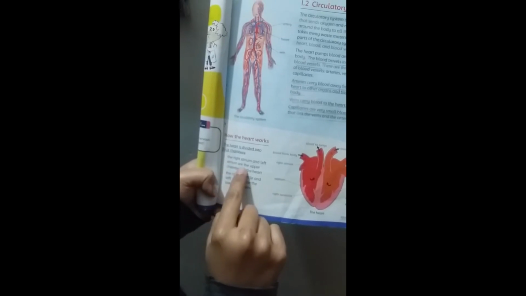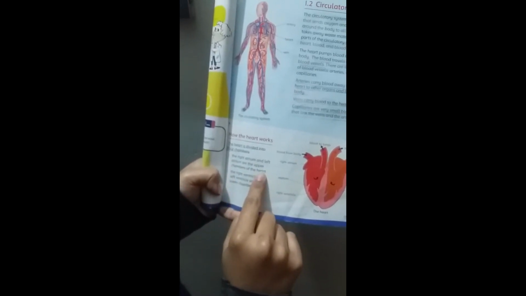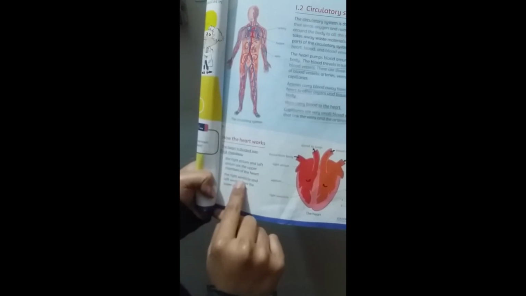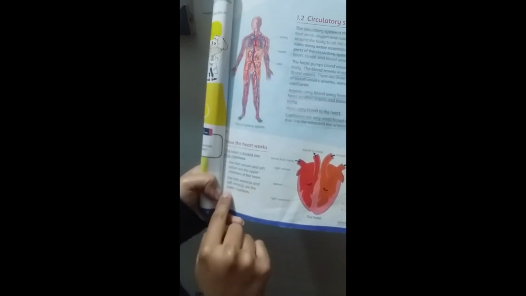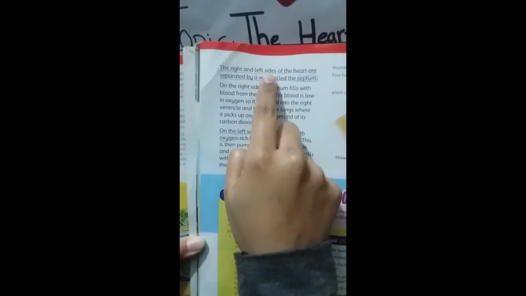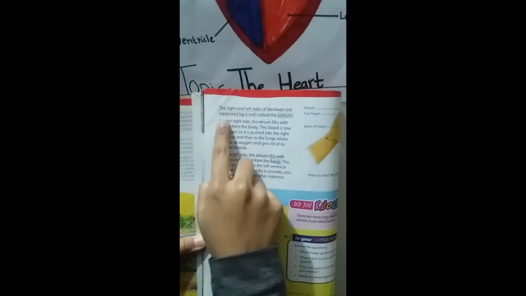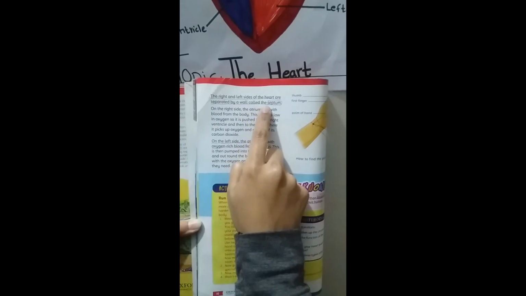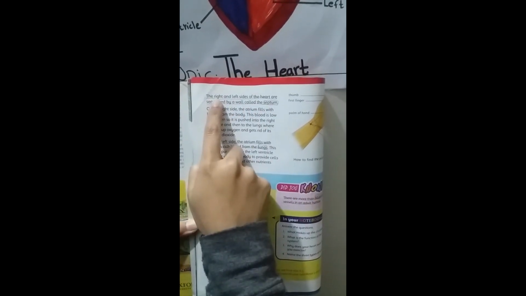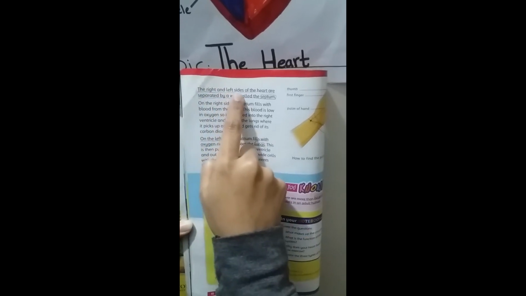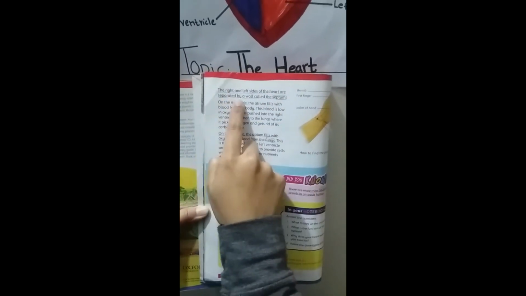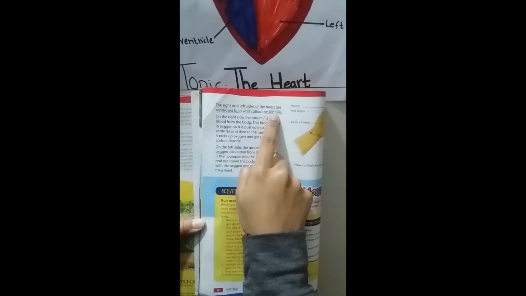The first point: the right atrium and left atrium are the upper chambers of the heart. The right ventricle and left ventricle are the lower chambers. Turn the page. The right and left sides of the heart are separated by a wall called the septum. This line should be underlined.